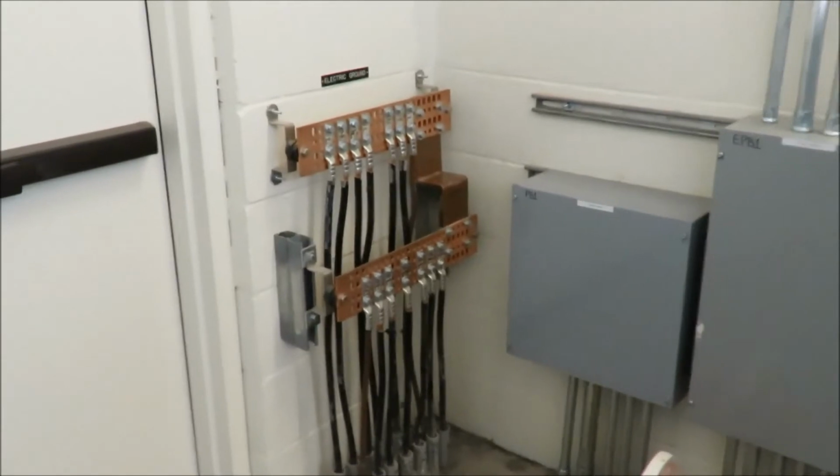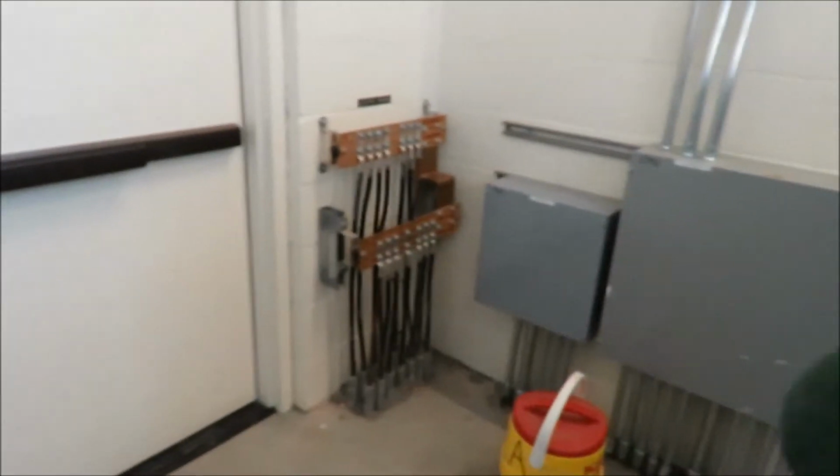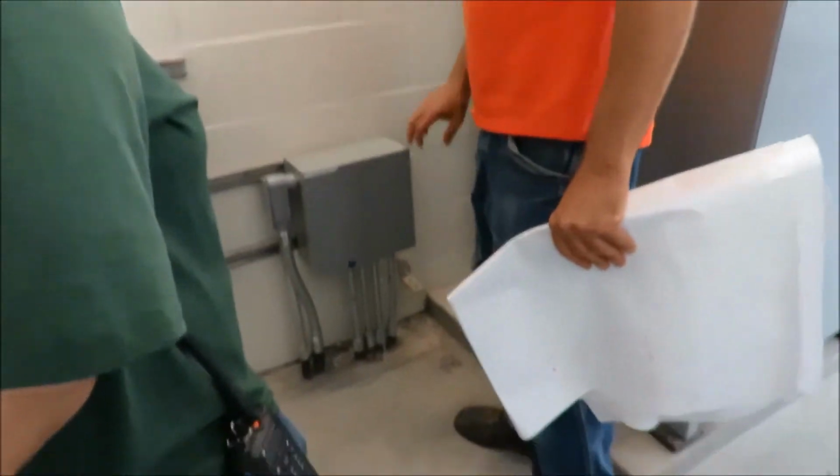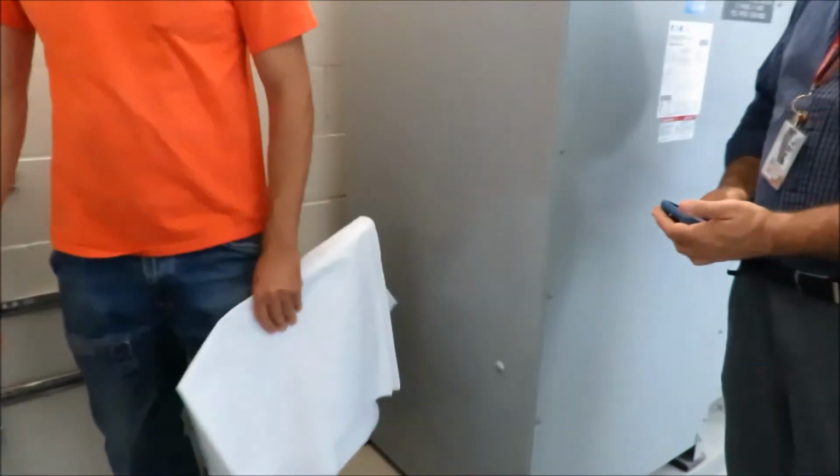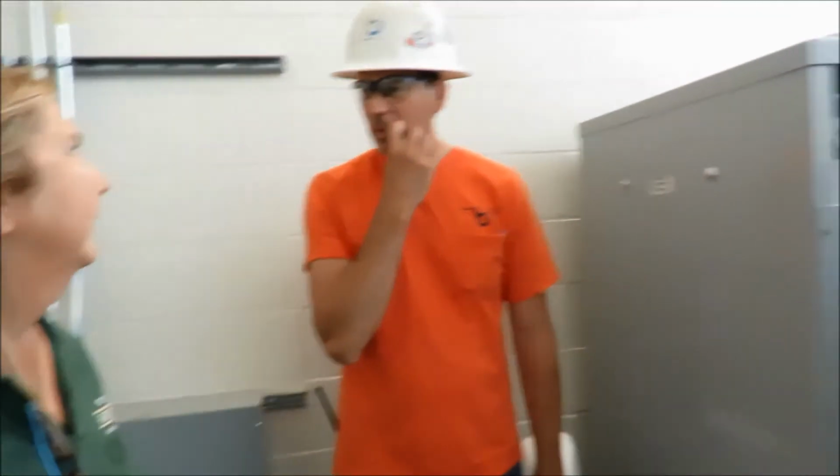There's three, I believe there's four outside. Also, I'm going to clean these up a little bit. You got some test plates too, where you can screw in and test your ground? Yeah, test your ground. So there's an abundant amount of ground in this building.